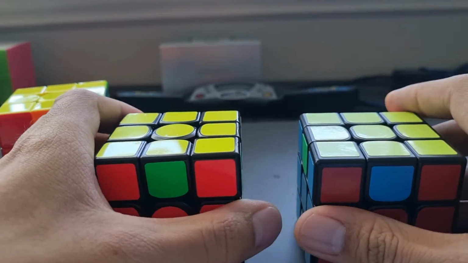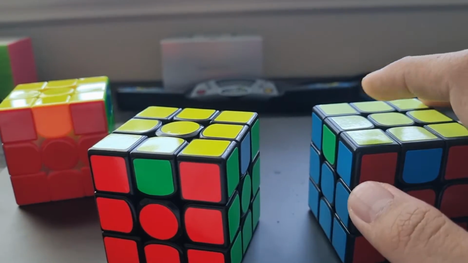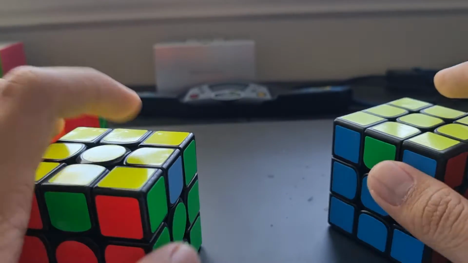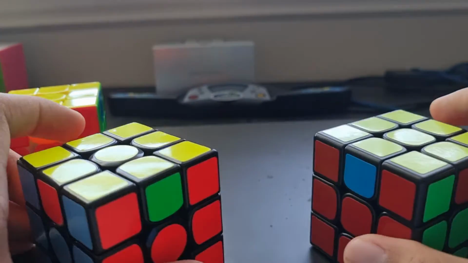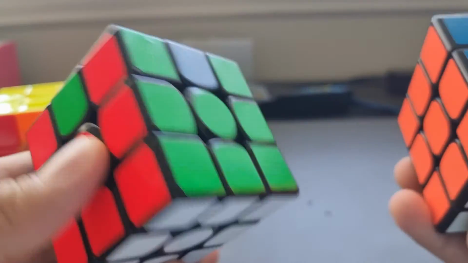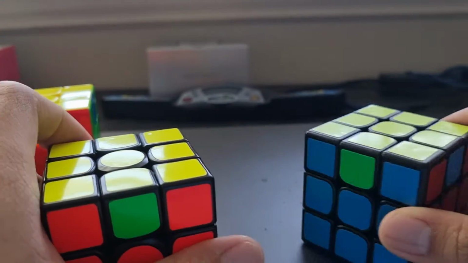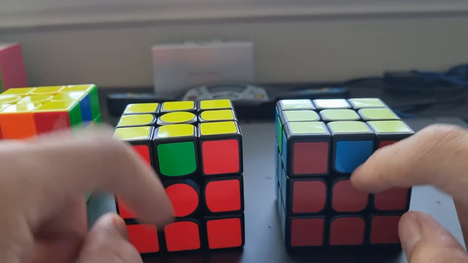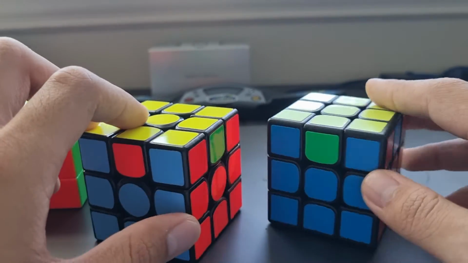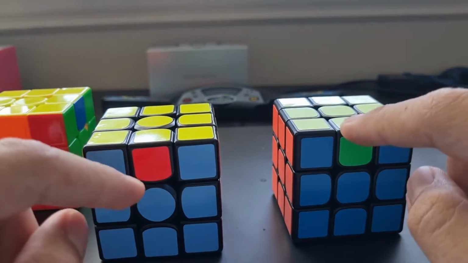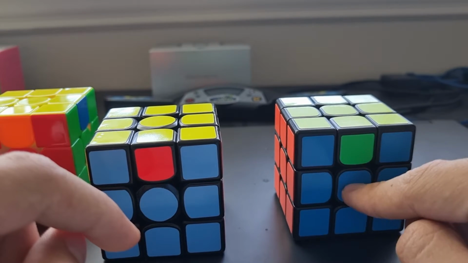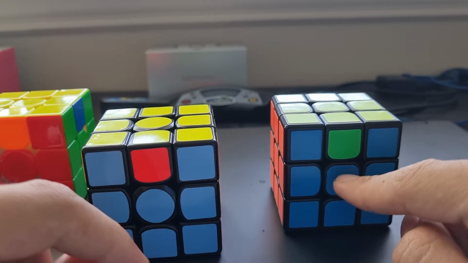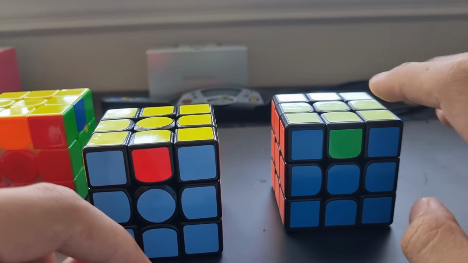We know that similar colors are opposite from each other. So blue is opposite from green and vice versa. I'm using red in the front to demonstrate: when we turn it to the left, we can see that these 2 are opposite, and that would be a clockwise swap.